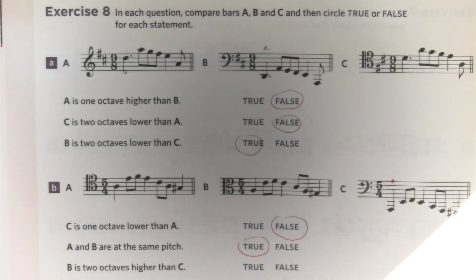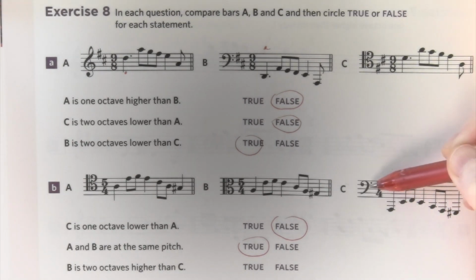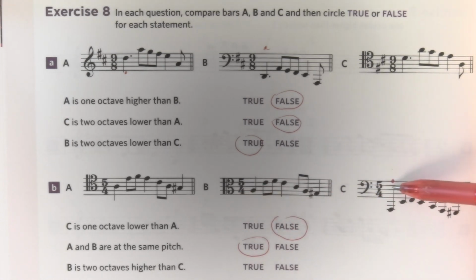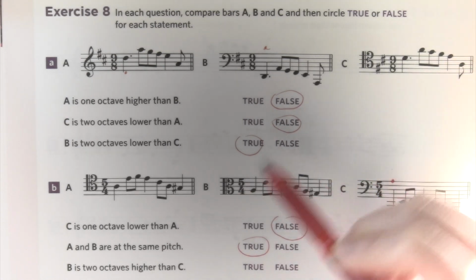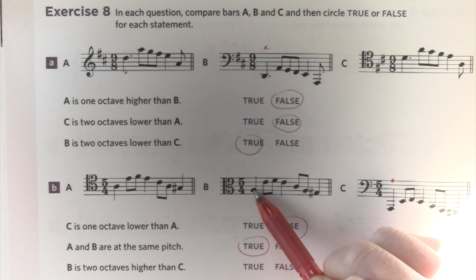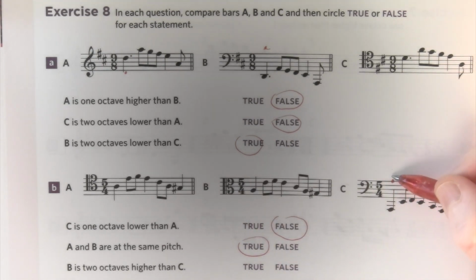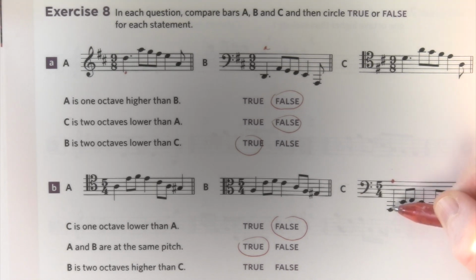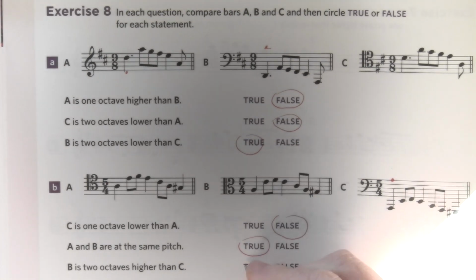But let's do the whole thinking again. So this is 2 octaves, okay? So this is the note as it would be: Do, Si, La, just below middle C. So middle C is up here, Do, Si, La. Another one is here, another one is here. So it's 2 octaves higher. True.